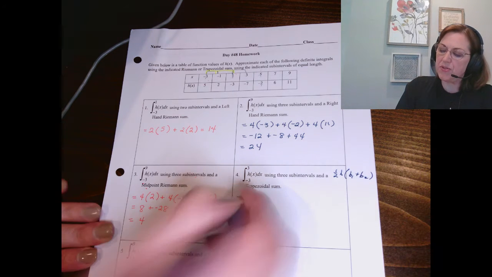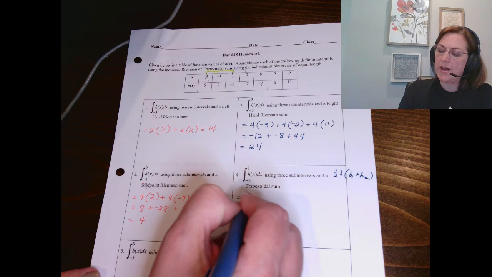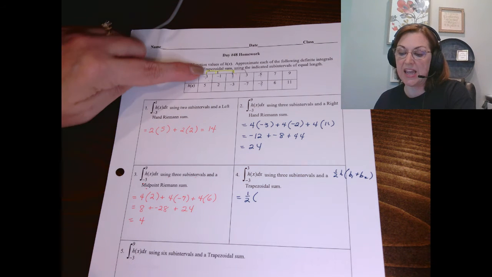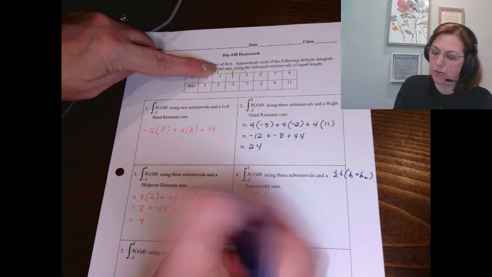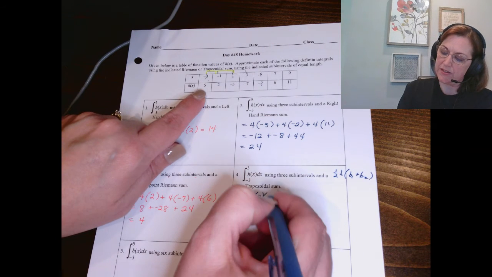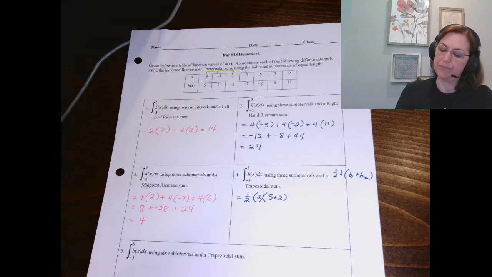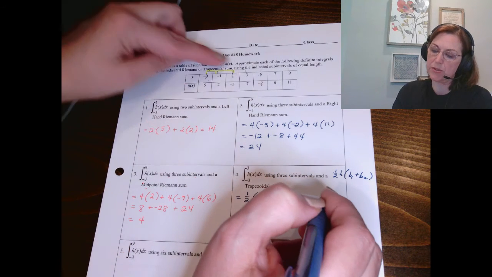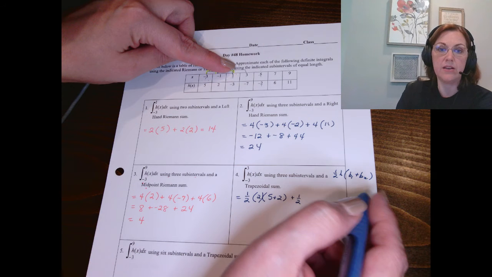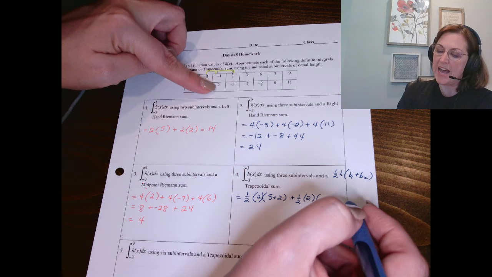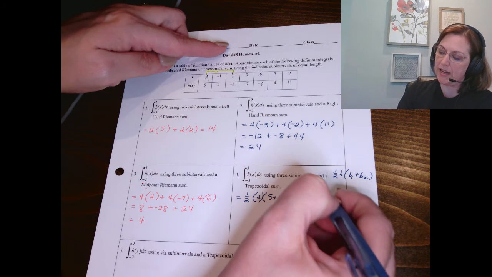Okay, so let's do that first trapezoid. 1/2. Now my height is actually the distance on the x here. So the distance here is 2. And then we're going to add those bases. So 5 plus 2. Then I'm going to do a half. We'll do the next trapezoid from -1 to 1. That has a height of 2. And then we're adding the bases. 2 plus -3.